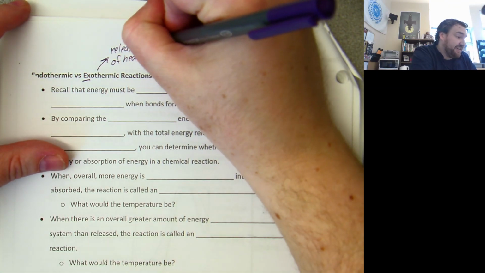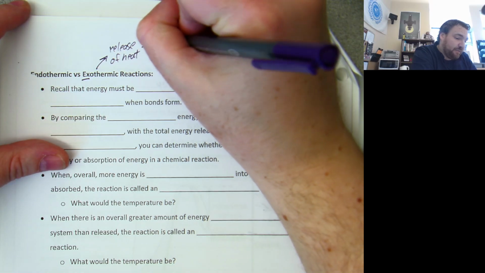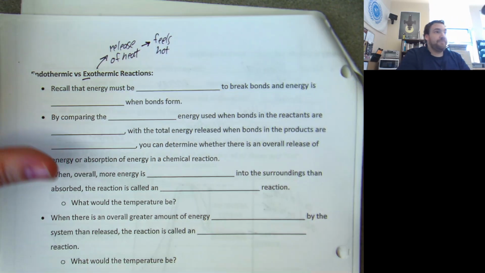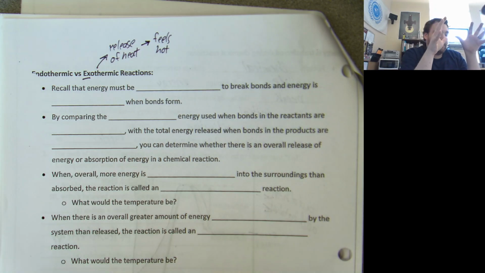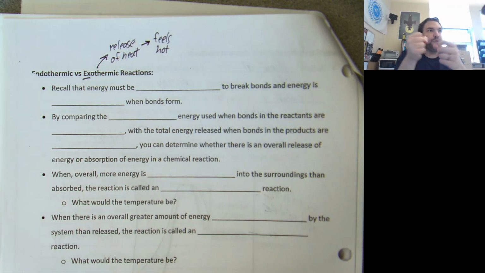And you experience that as feeling hot. If you are available to feel the heat, that's an exothermic reaction. And some of you have experienced this. When you guys were doing the Iron Chemist Lab, some of you were actually feeling test tubes. And warmth was an observation some of you made on the Iron Chemist Lab.